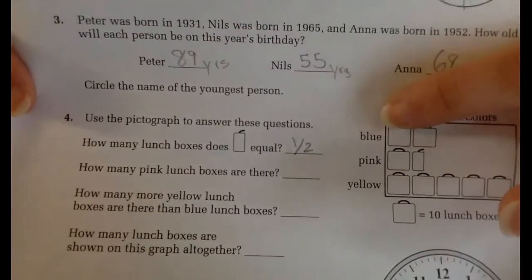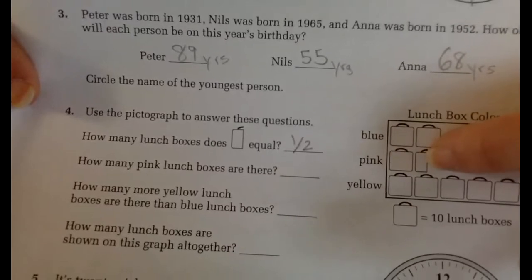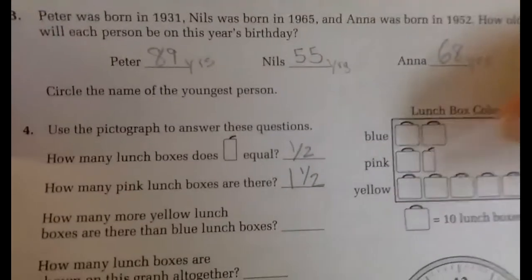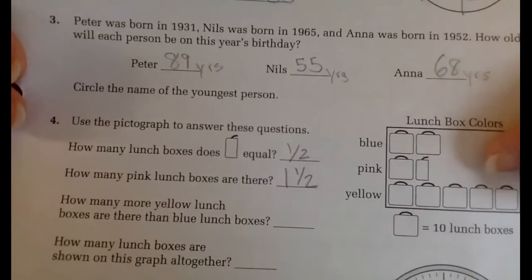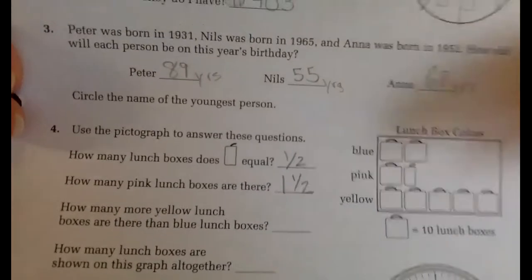There are blue, pink. Pink has 1 full one, oh, and then a half. So pink has 1 and 1/2, right? You guys see that? Pink has 1 and 1/2. All right, the next question. How many more yellow lunch boxes are there than blue?